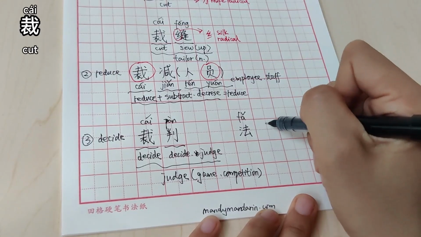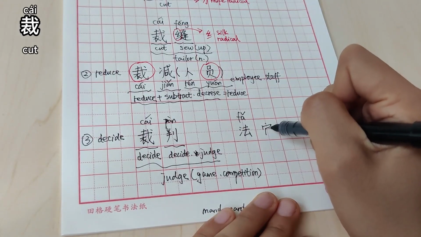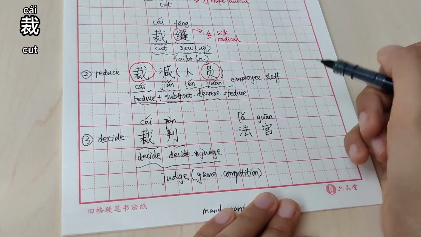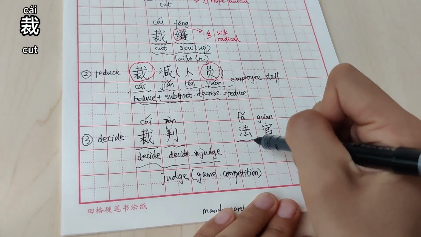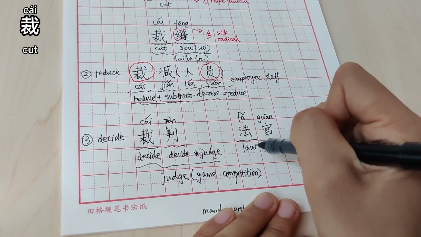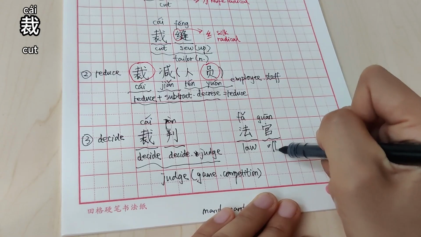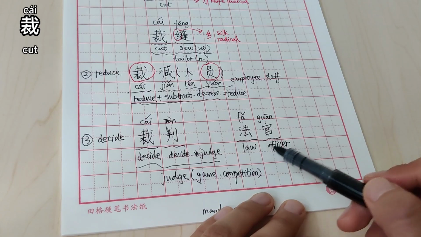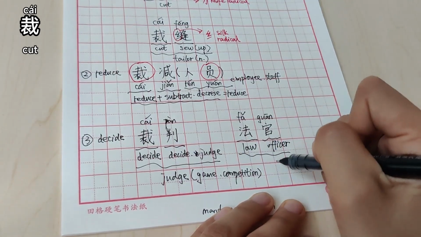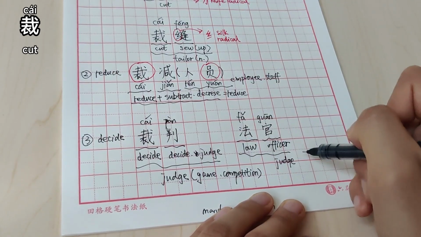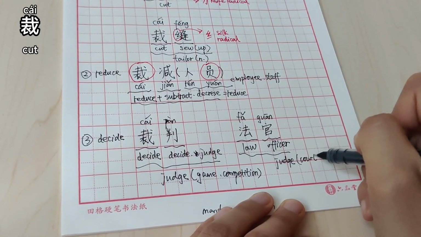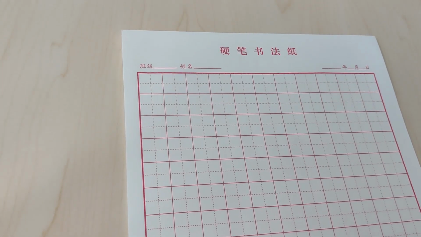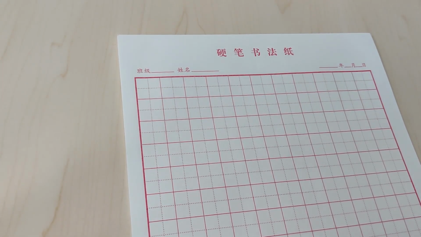Fa. Guan, 法官. The 法 means law, and the 官 means officer. So 法官, the law officer. So that is the judge in the court. Let's continue with the second form of the clothes radical.